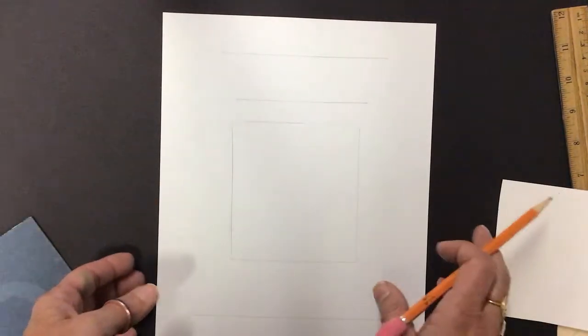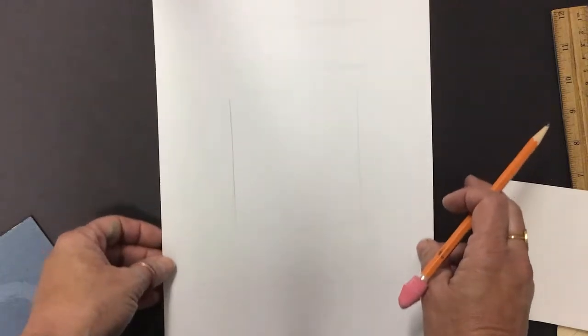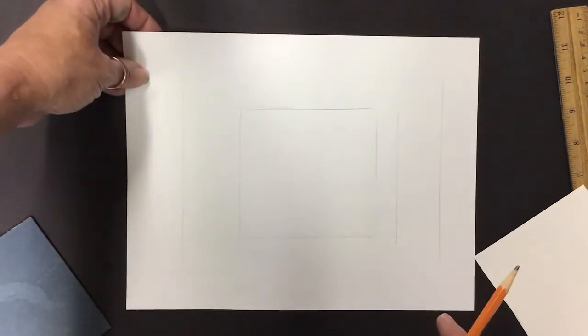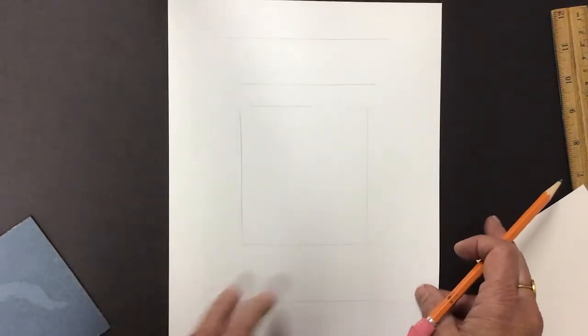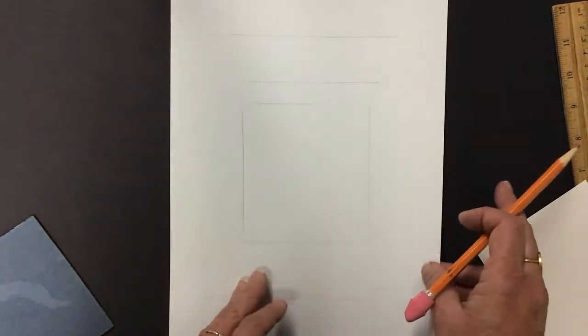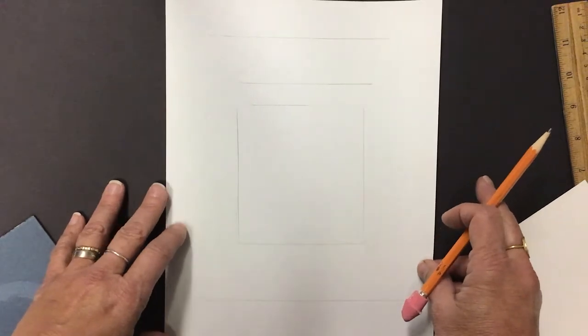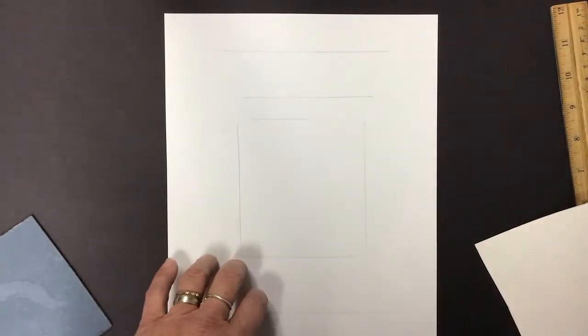So make sure your paper is tall like this. I don't know if I said that already. You don't want to have your paper go sideways because it's a yearbook cover, so it needs to be tall. Okay, so if you haven't already done that, because remember it's going to open like a book, so it needs to be portrait orientation, it needs to be tall, okay?